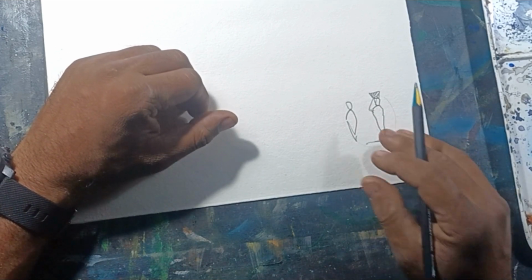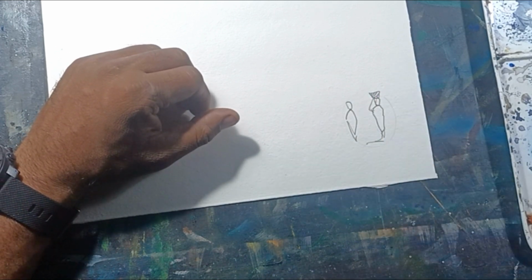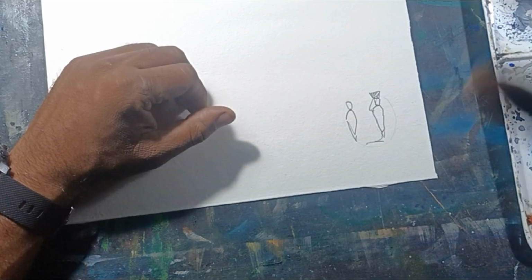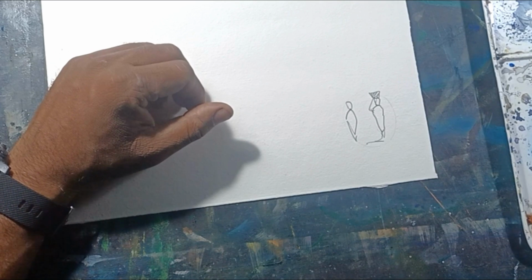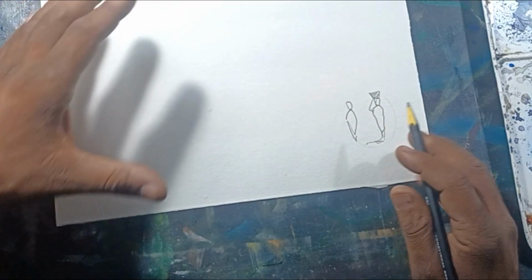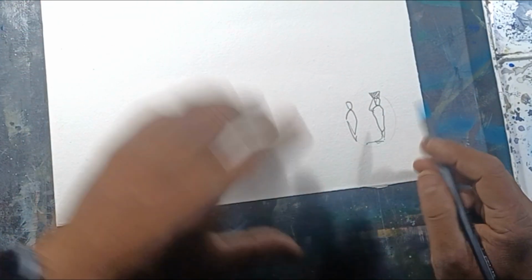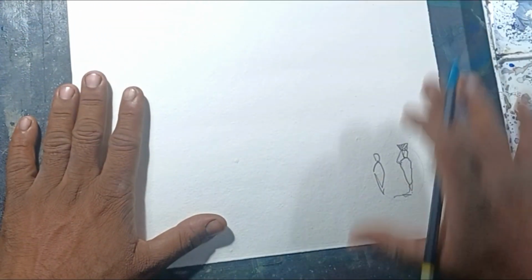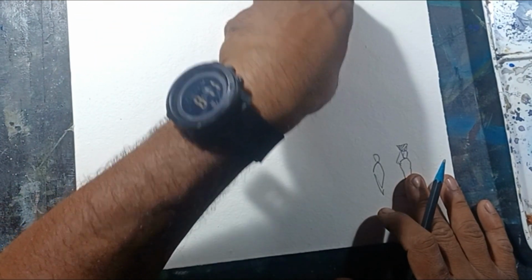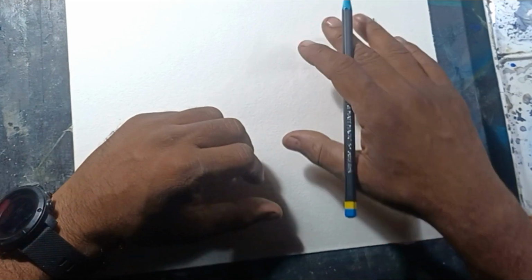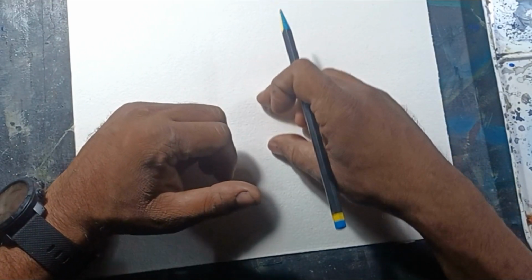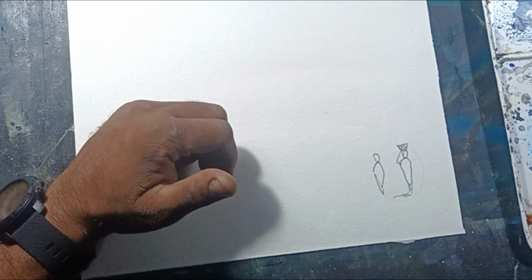If the figure is very far, let's say 500 or 600 meters away, and you are seeing it from a distance, then this holds true. In a very big landscape, let's say the size of the paper is this big, and you have big trees, houses, and in the distance you want this kind of figure in this much size, then it's fine.